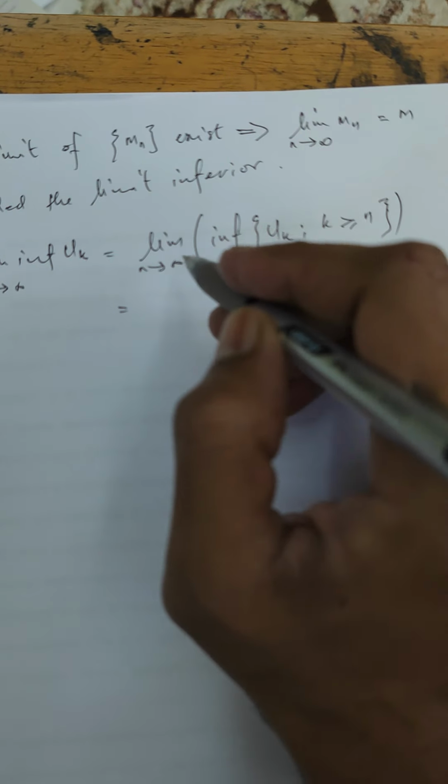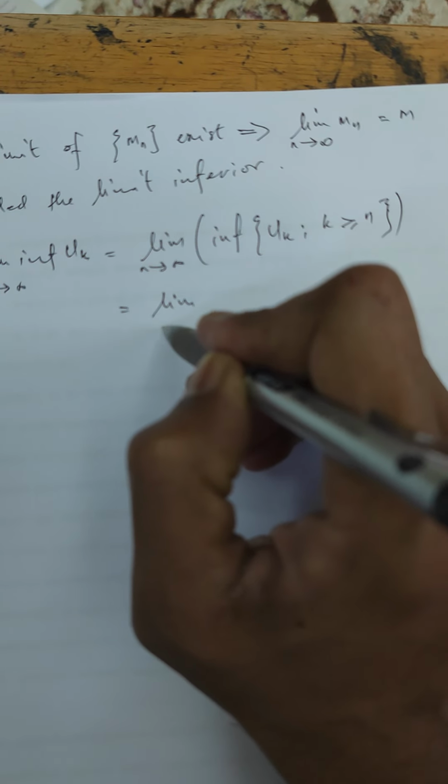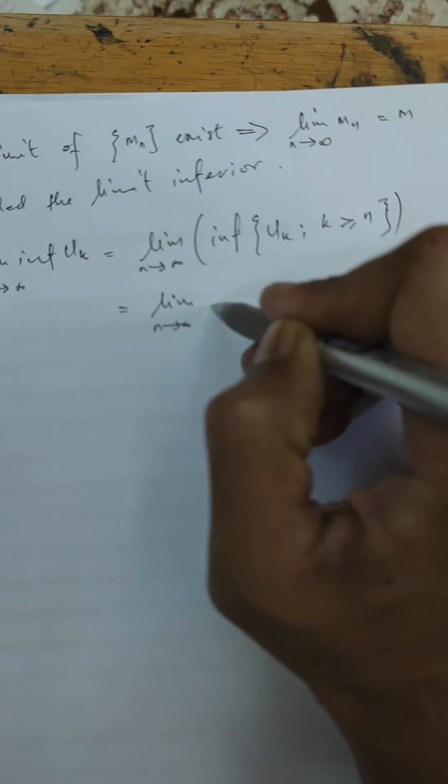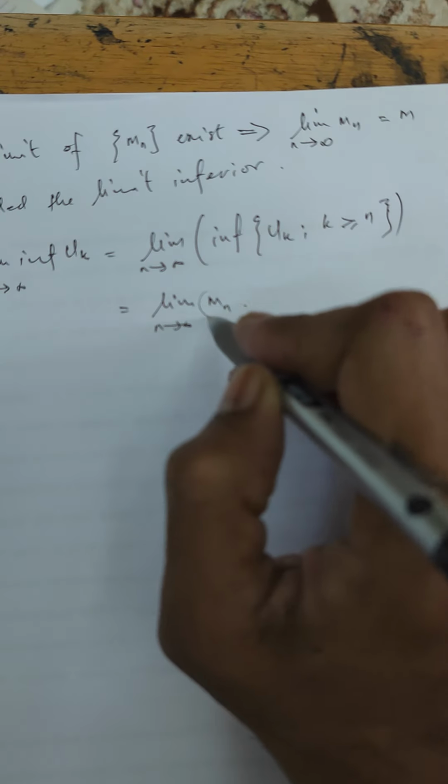It can also be denoted as the limit of n goes to infinity of mn. You know that mn is the infimum of the uk.